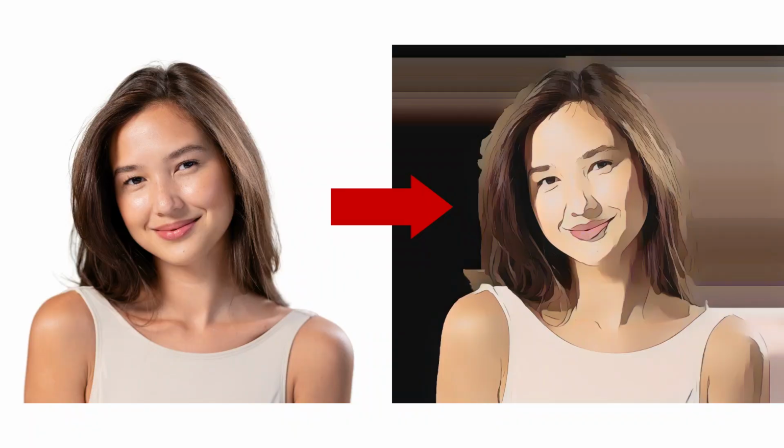In this tutorial, I'm going to show you how you can turn a photo into a cartoon using Canva. So, without any more time wastage, let's get started.